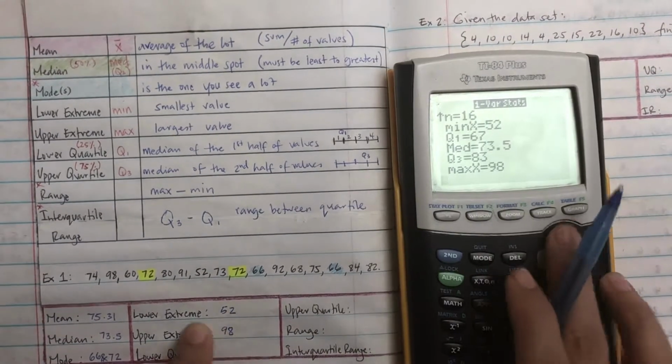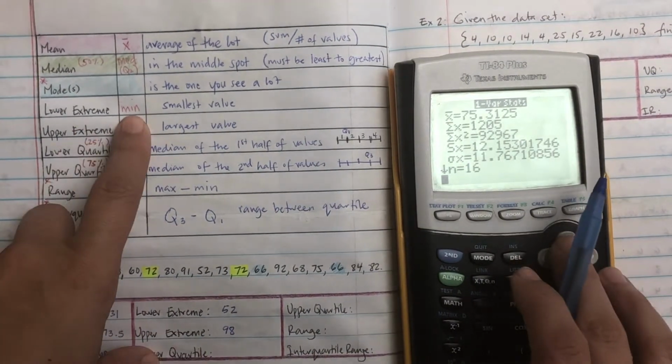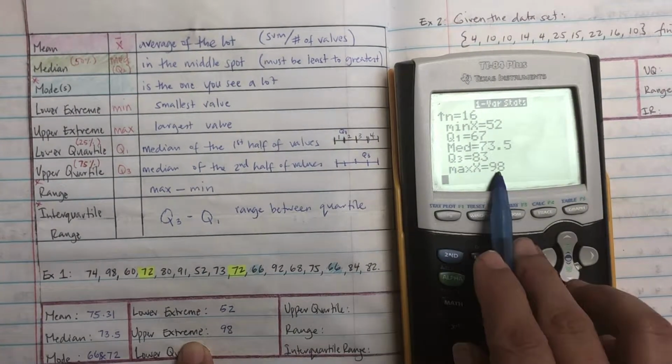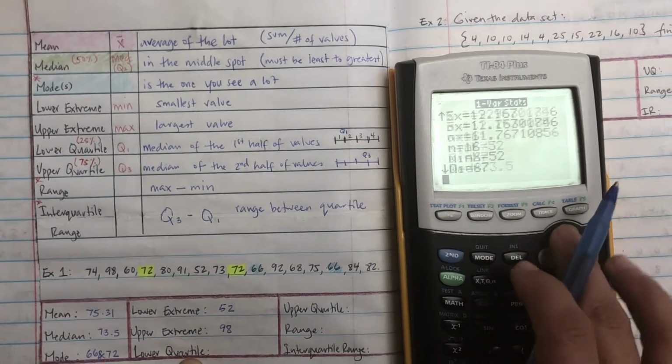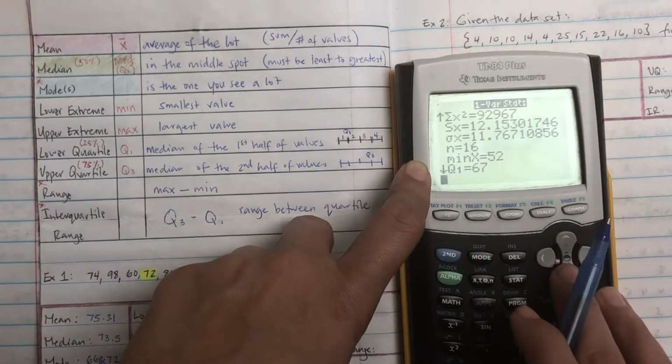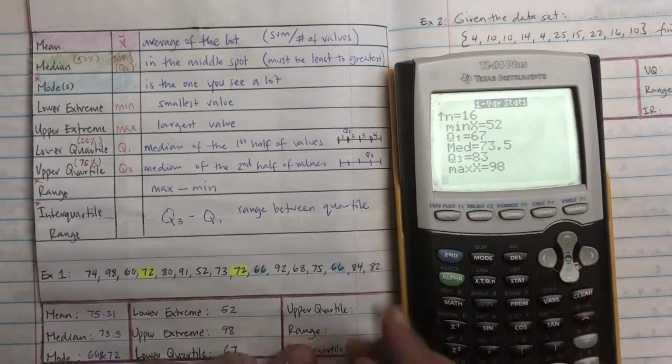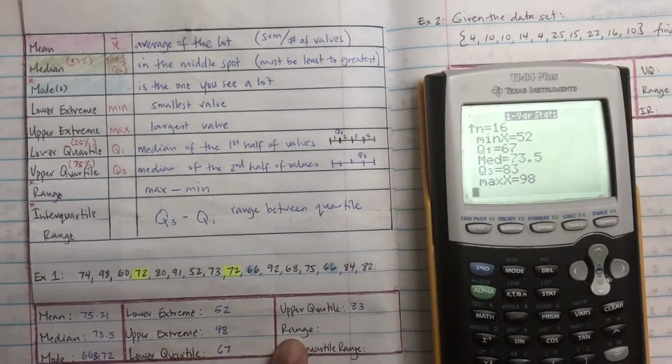Lower quartile, so that's Q1. So I'm looking for something that says Q1. So you see the low extreme, the minimum is 52, and then if you go down, the maximum is 98. I don't know why I was doing it by hand. Alright, Q1 is what I'm looking for, which should be the low quartile, that's 67. Then I'm going to look for the upper quartile, which will be Q3, which is 83.